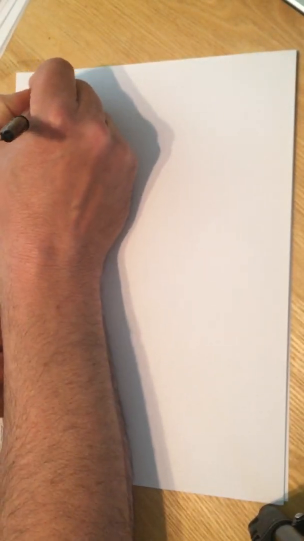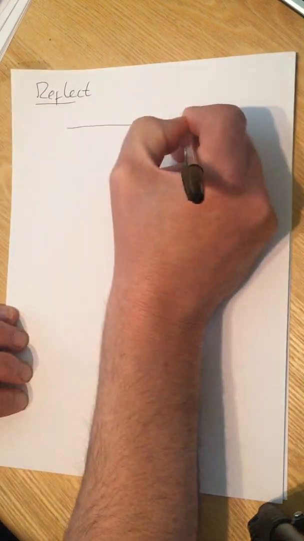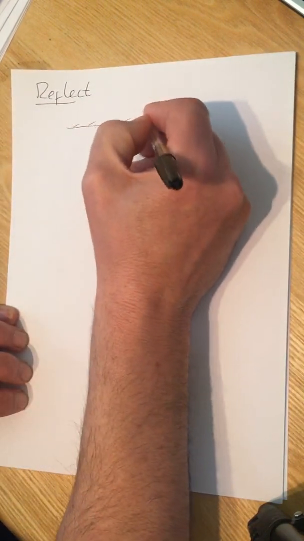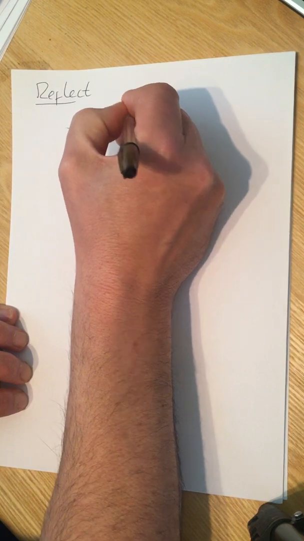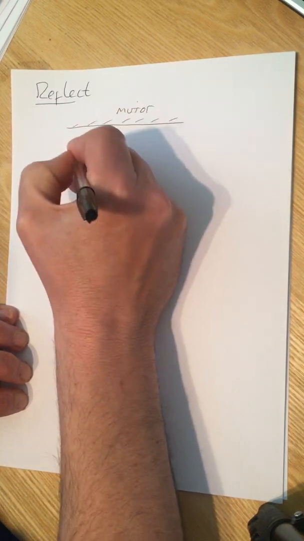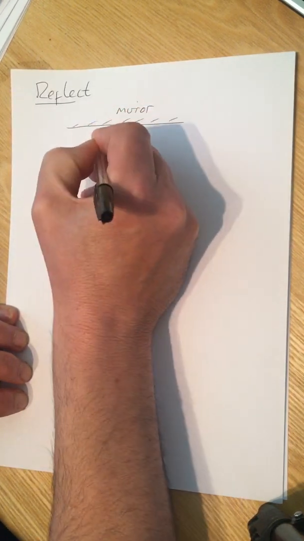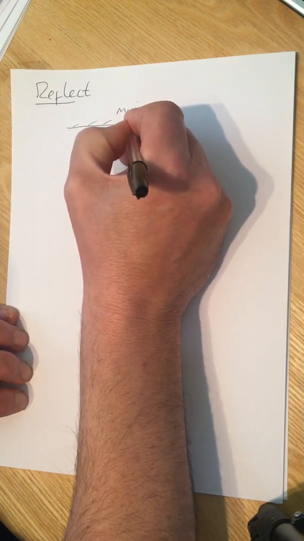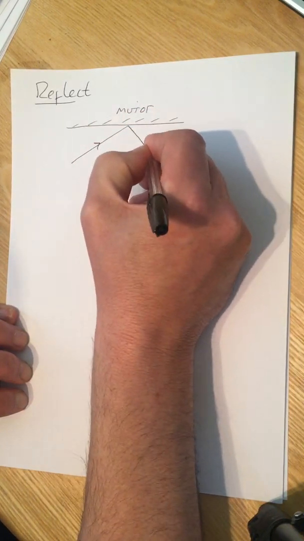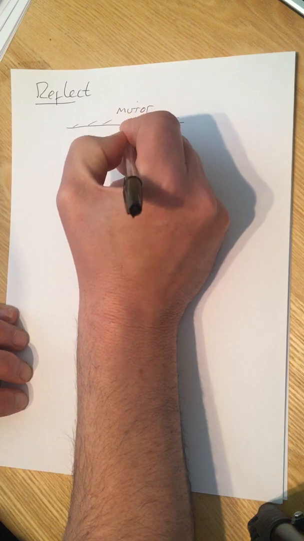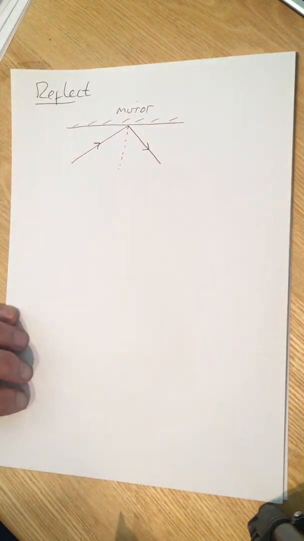Now, reflect, as a reminder, is when a wave strikes a surface, for example a mirror, strikes the mirror, changes direction off the solid surface and reflects back. It's what you covered in S1 and S3.